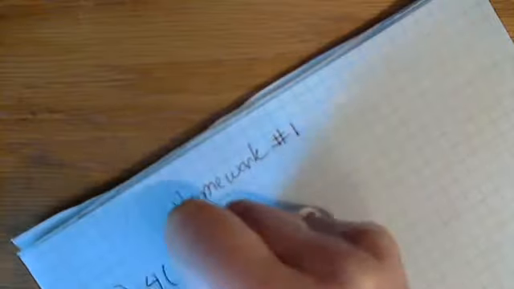This is Math 122, Homework 1, and I'm going to show you how to do problem 9. Alright, number 9 is a long expression with a lot going on. Let's carefully copy it down.